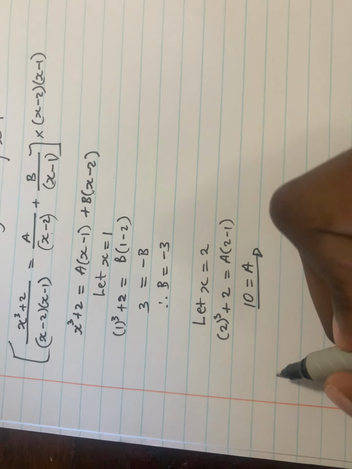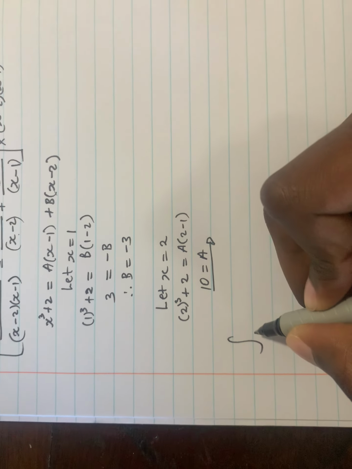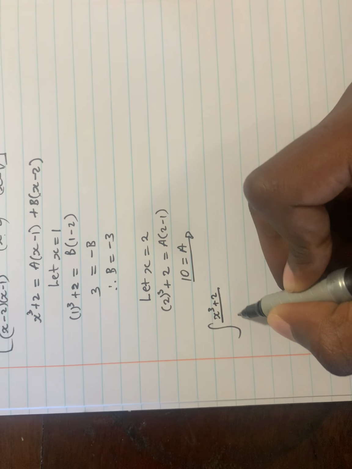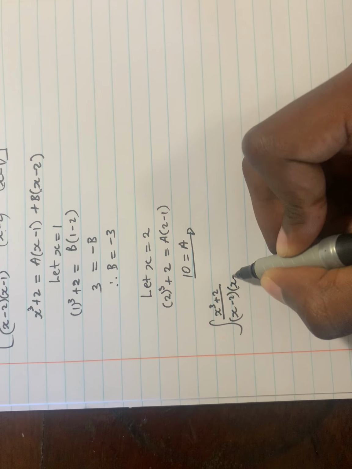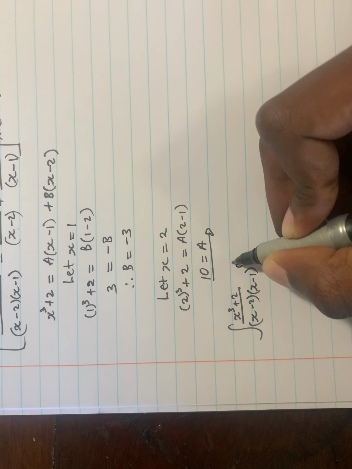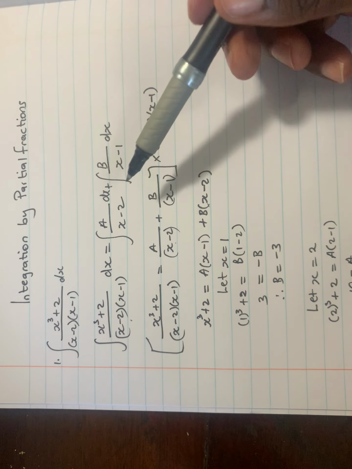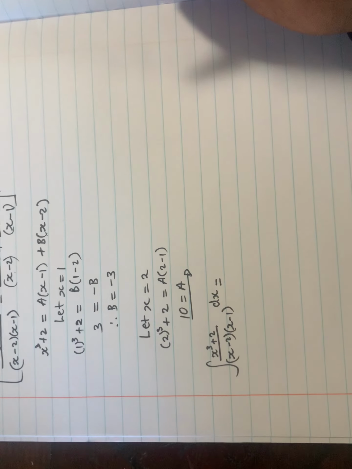Okay, so now we go back and say the integral of (x cubed plus 2) over (x minus 2)(x minus 1) with respect to x. What we are writing now is this, so that we will be able to substitute.